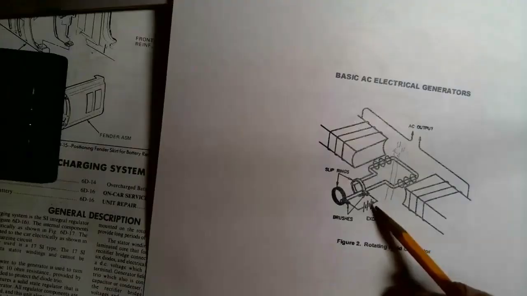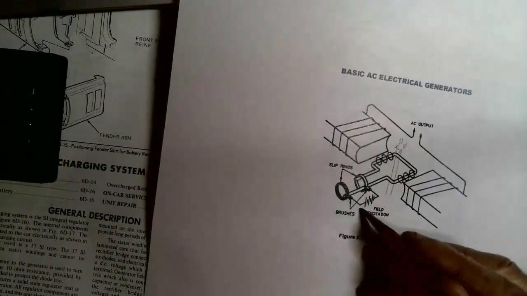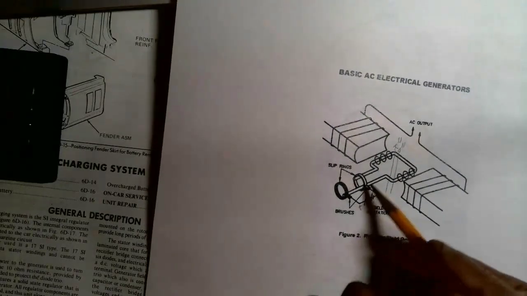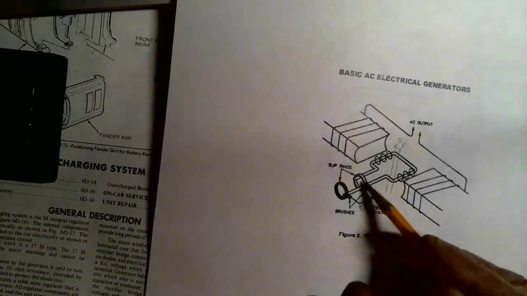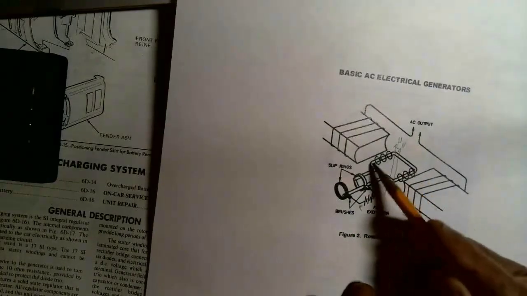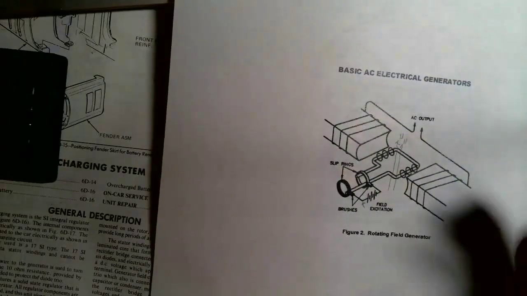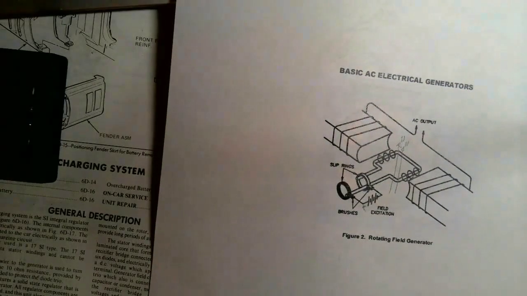The way the battery is drawn here with its positive side here, current would go through the rotor like this. Using our right hand rule, where you let your fingers wrap around in the direction of the current, your thumb points in the direction of the magnetic field, and your thumb would be pointed up.